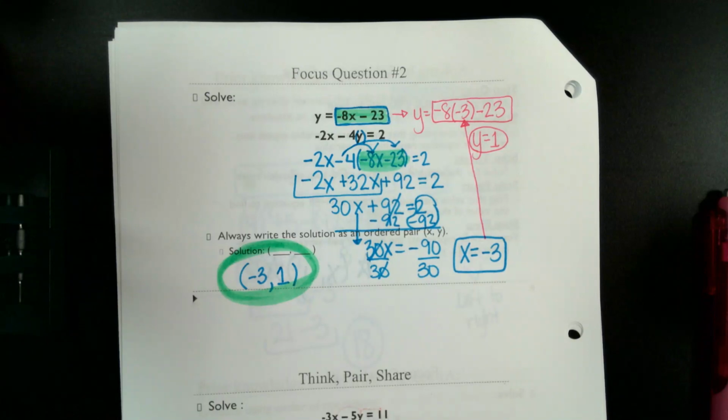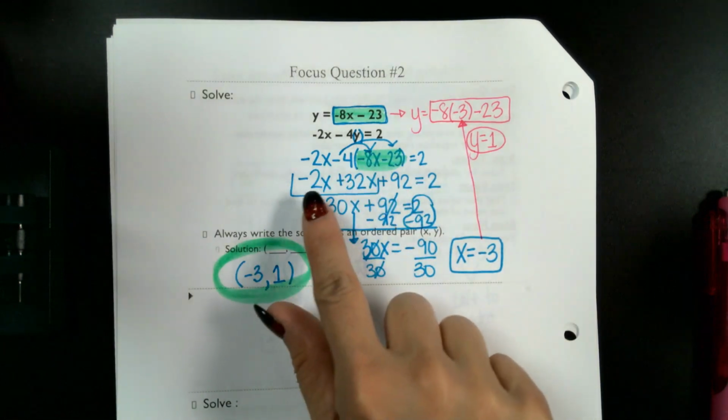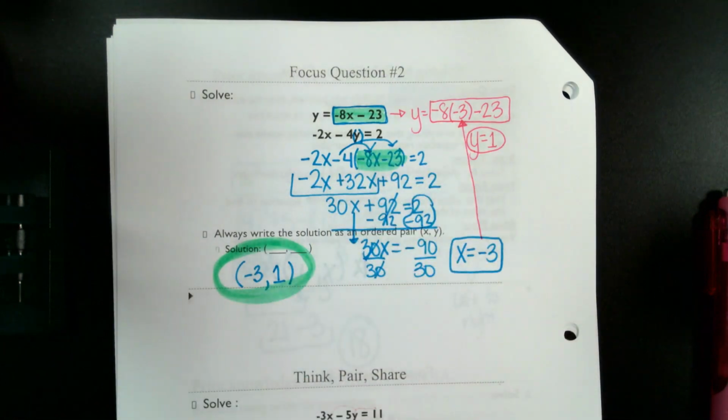No, I mean, this is a little bit harder, for sure. But it's taking all the skills that you've learned. We've learned substitution other ways, we've learned how to distribute, we've learned how to solve multi-step equations. So it's taking lots of individual skills that you've learned from pre-algebra and algebra 1, and putting it all into one problem.